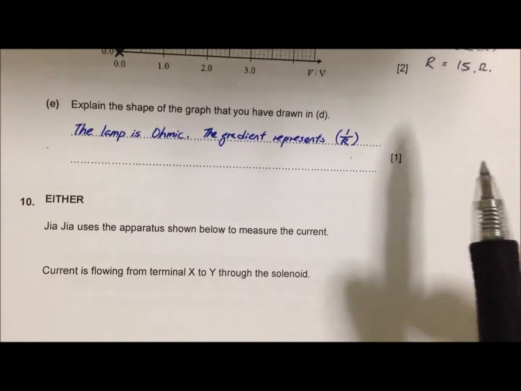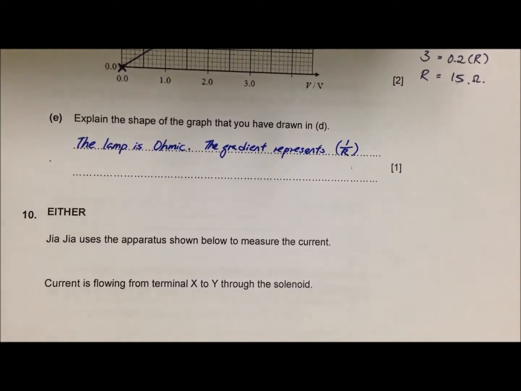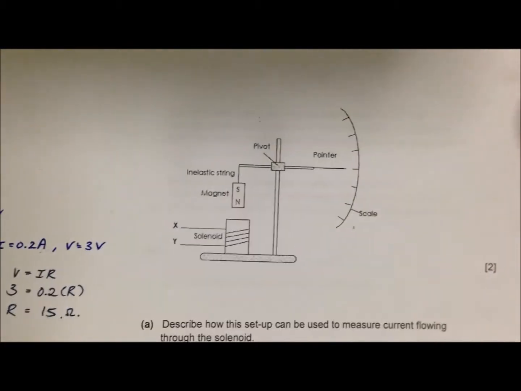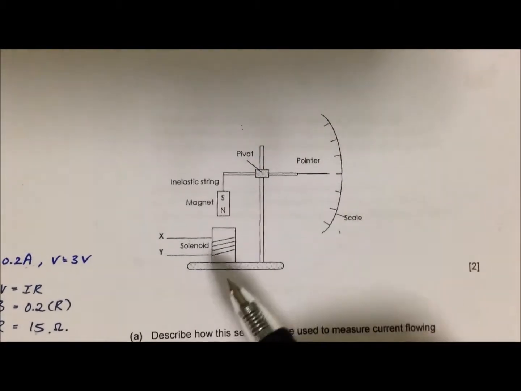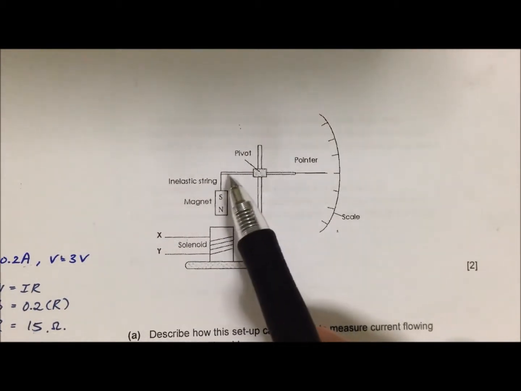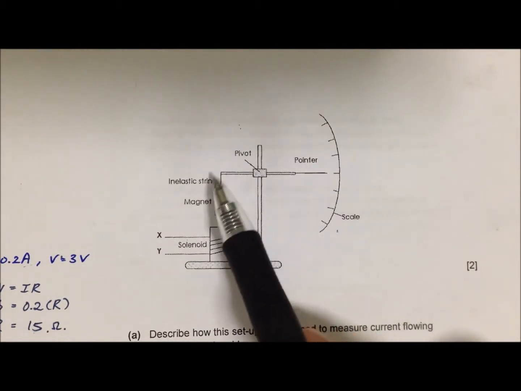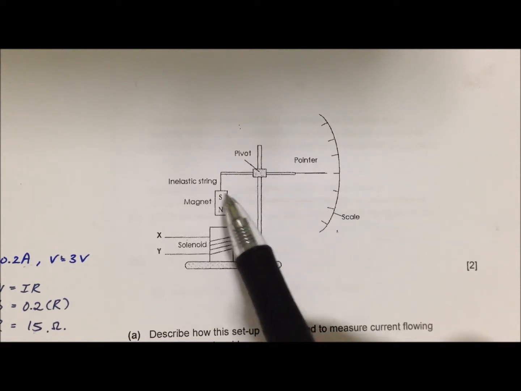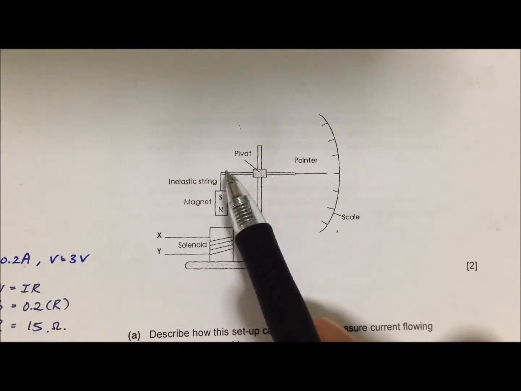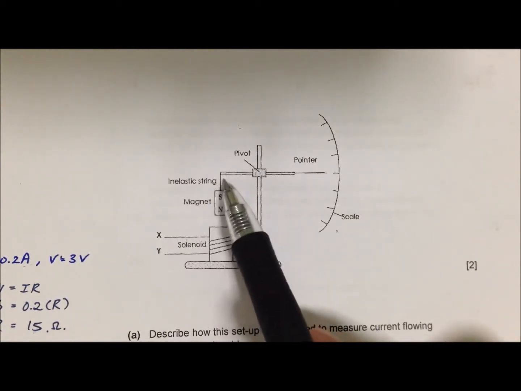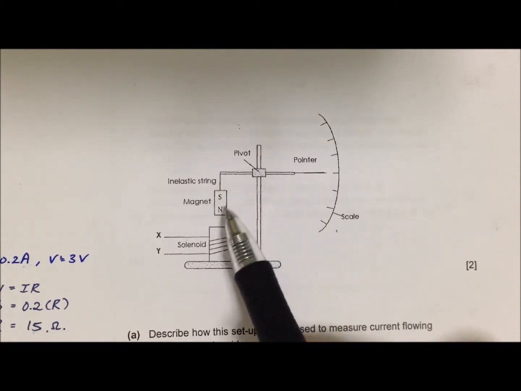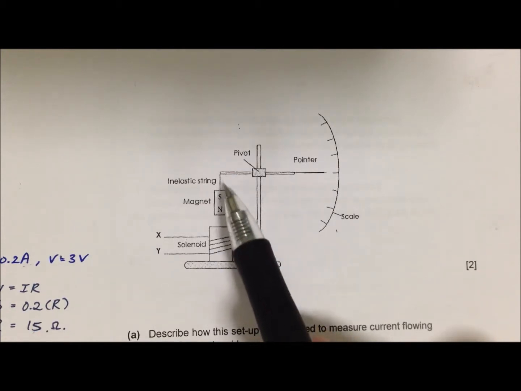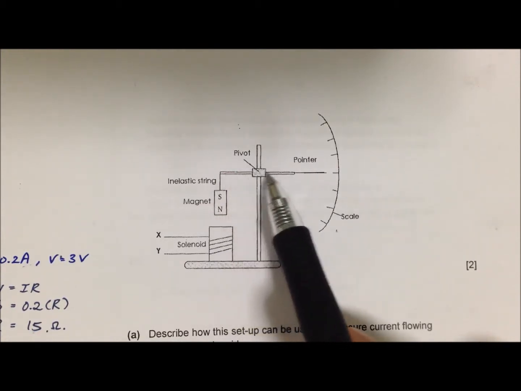Okay, let's move on to question 10 regarding electromagnetic forces. So, look at this diagram. What it has is a pivot, and then there's a beam with a pointer. At this end, you are going to have a magnet. Now, what do you mean by inelastic string? That means this thing is not acting like a spring. It is like an unstretchable string. So whatever movement, whether it is going up or going down, is going to translate directly to this point and hence the beam.